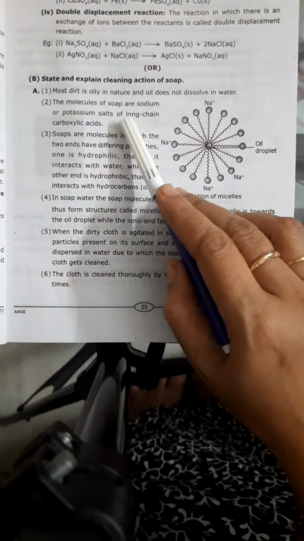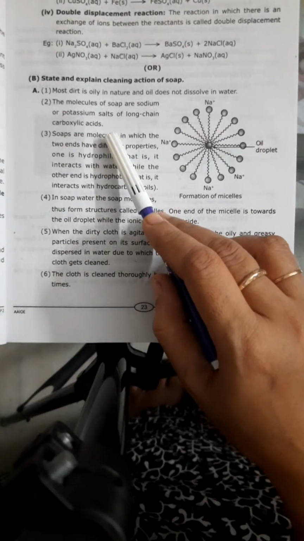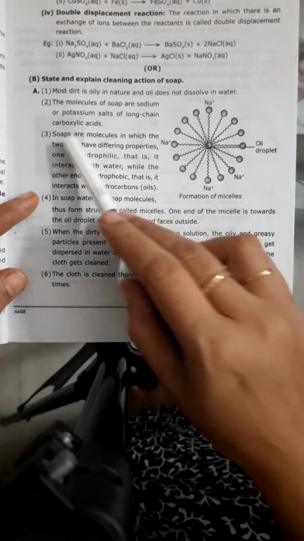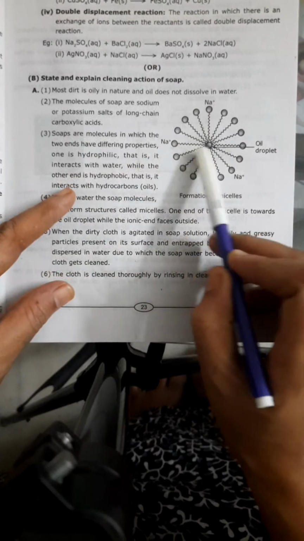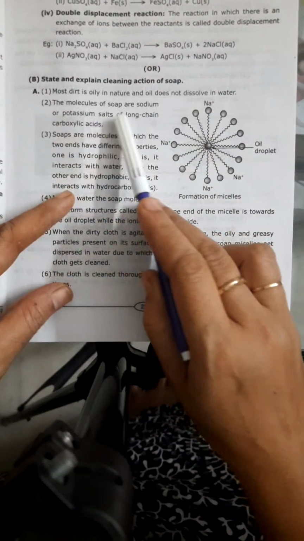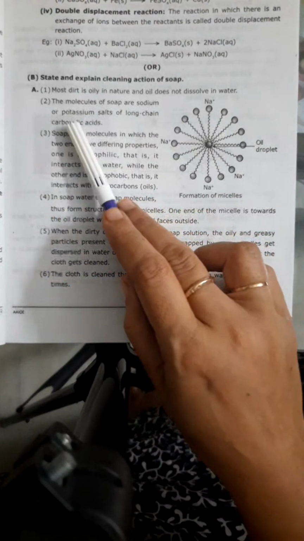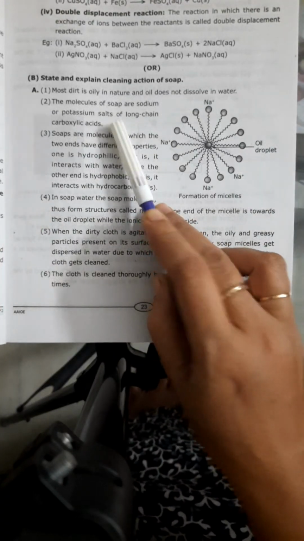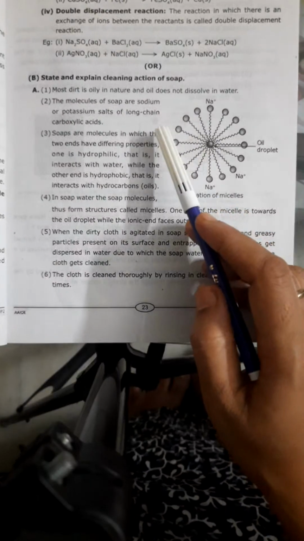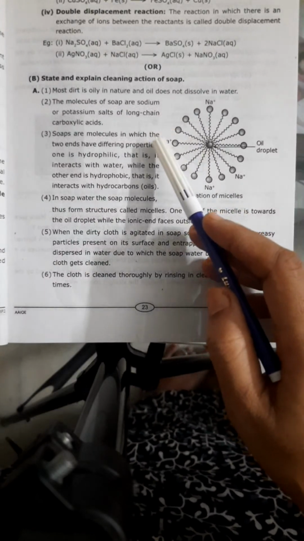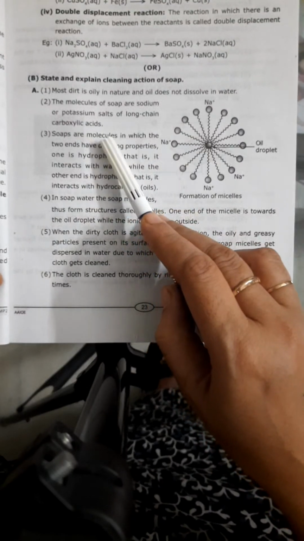The molecules of soap are sodium or potassium salts of long chain carboxylic acids. This point is very important. Depending on whether they are washing soap or bathing soap, it can be sodium or potassium salt of long chain carboxylic acid.